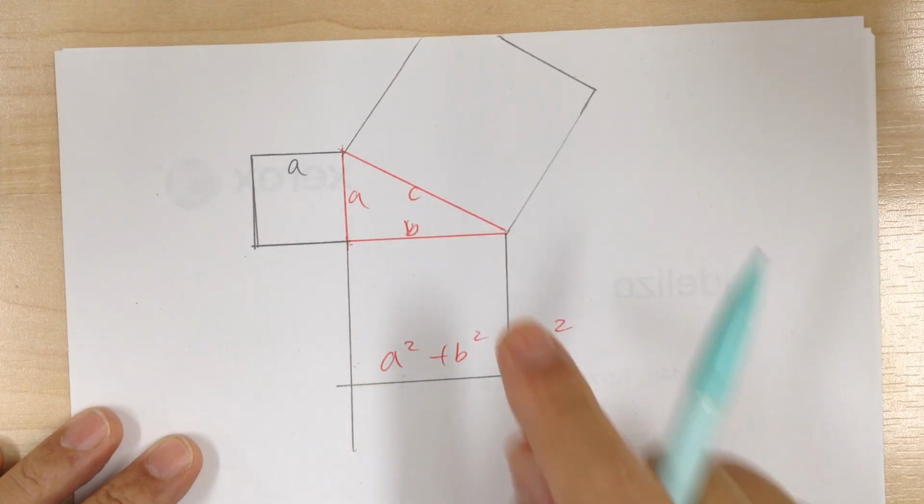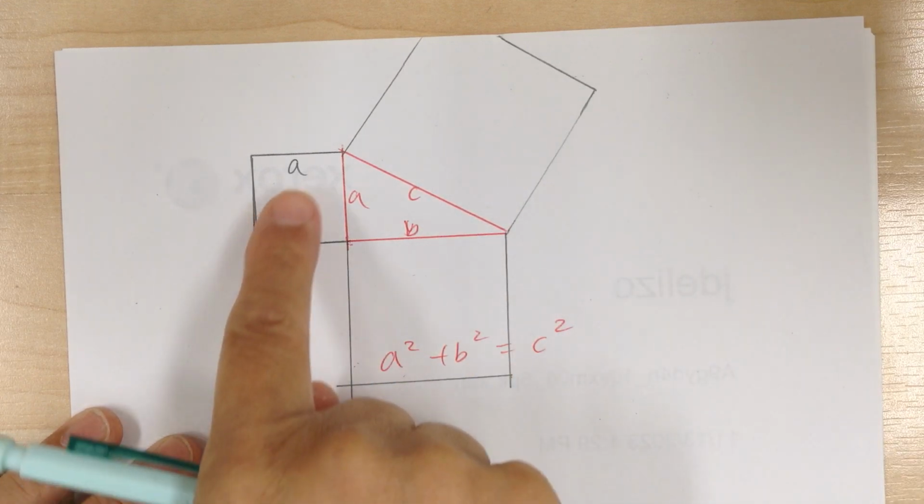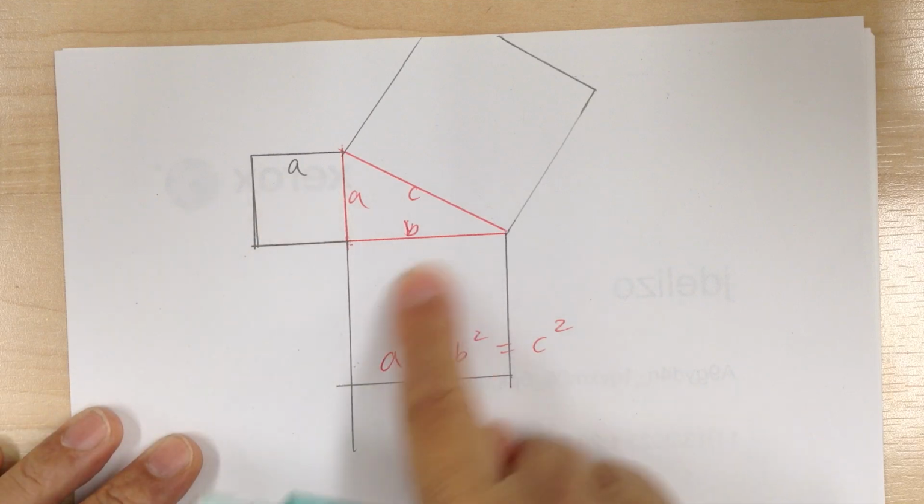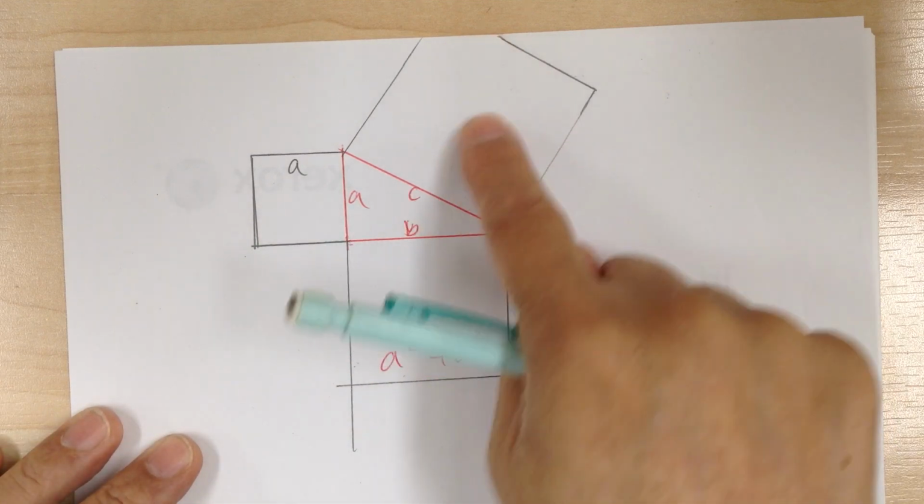From a geometry perspective, it's the area of this side plus the area of this side equals the area of this side.